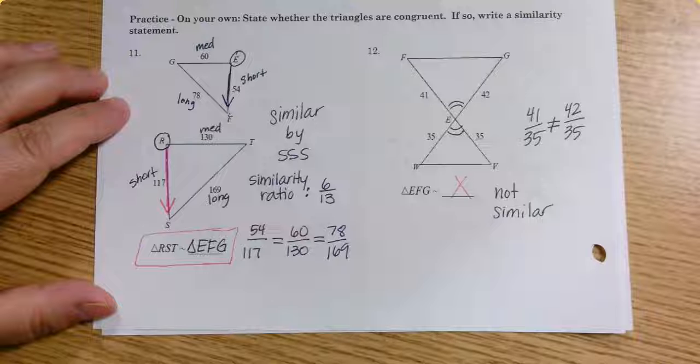Okay, and please don't write SAS, because we don't have SAS. That's what we were looking to see if we might have. That was the closest thing that appeared might be true, but it's not. All right, moving on.